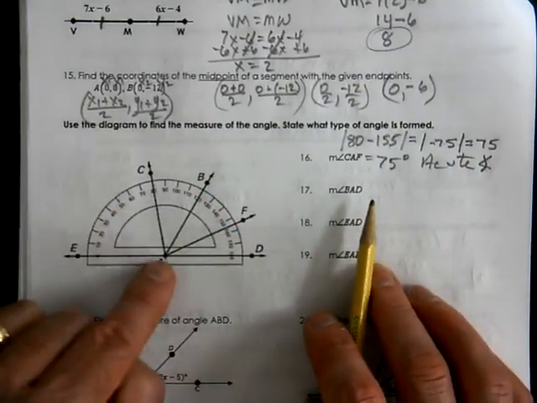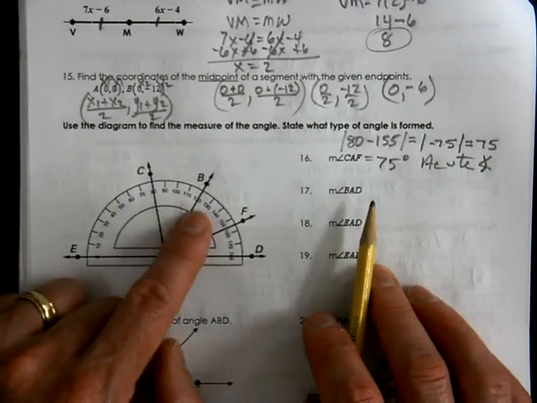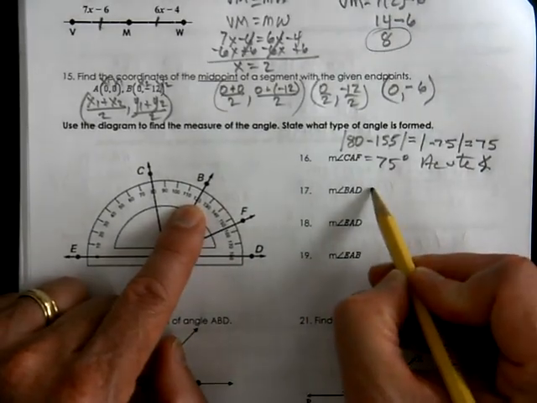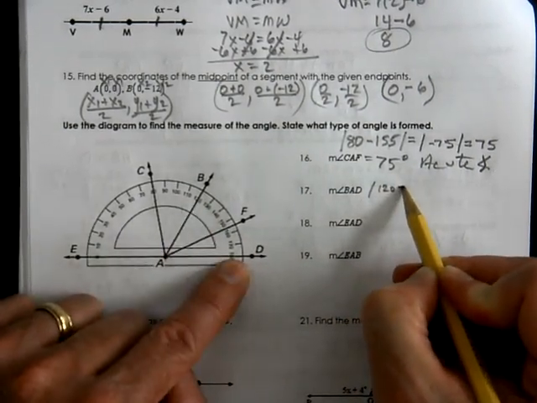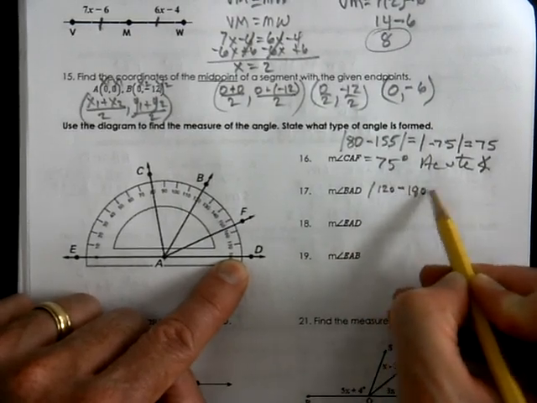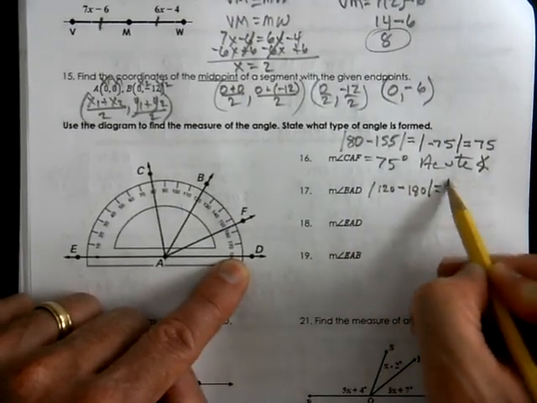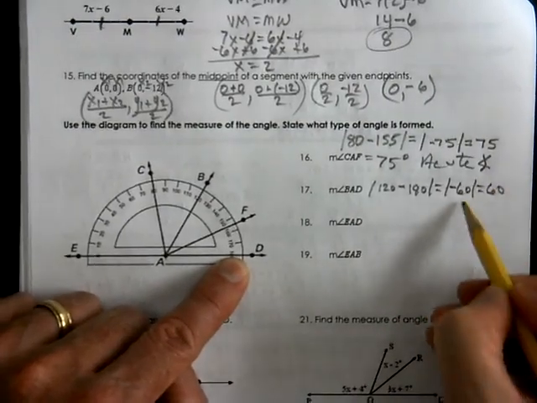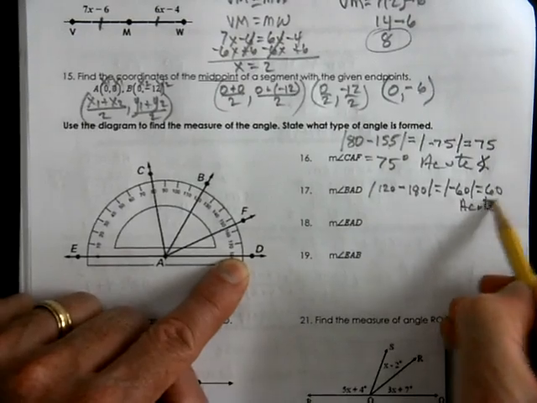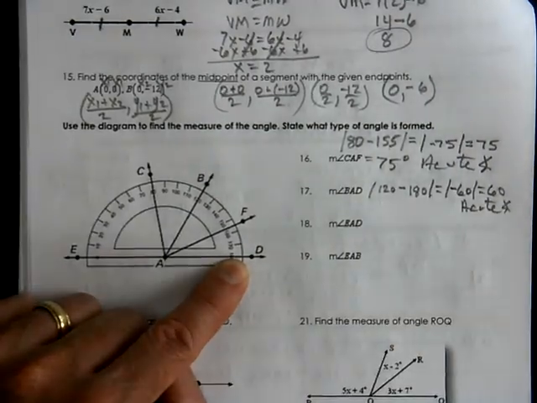BAD. Well, one way you could do that is to say 120 minus 80, 180. That gives us negative 60, which is 60. So again, that is an acute angle. That's less than 90 degrees.